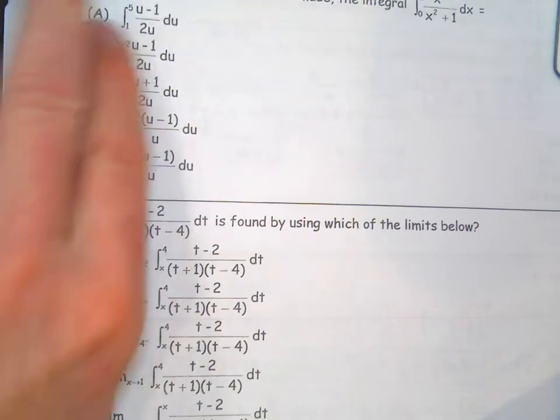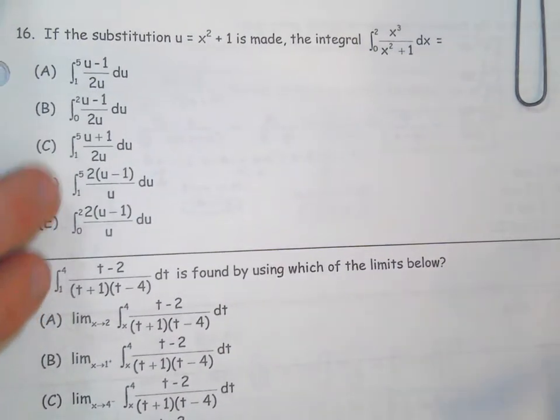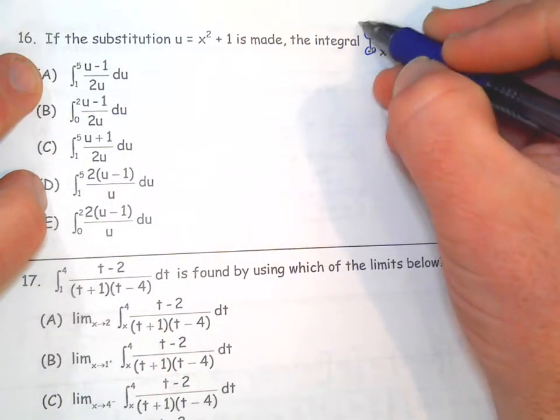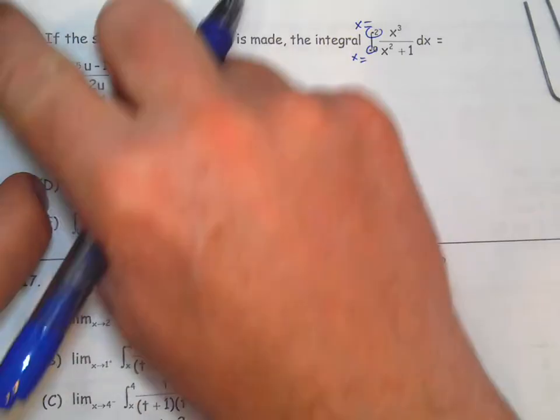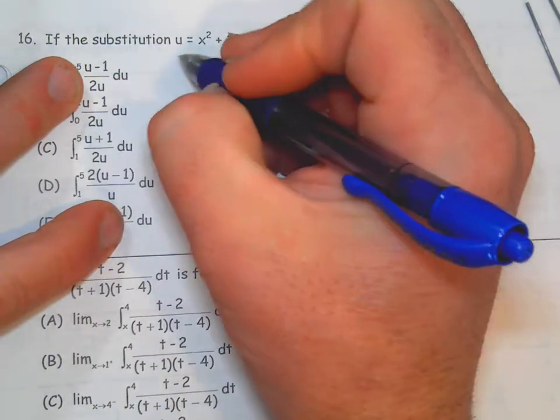Let's see, 16 says if the substitution is made, then what do you get? But here's a key thing: you've got to make sure you change the limits. These are x limits. You've got to change them to u limits. It's really simple to do, but it's easy to forget to do, and I guarantee they're going to take advantage of it here. So they're telling you right now that that's what u is.